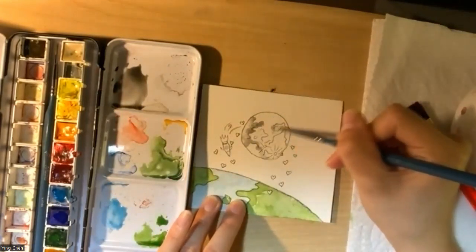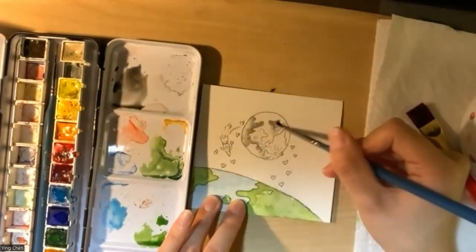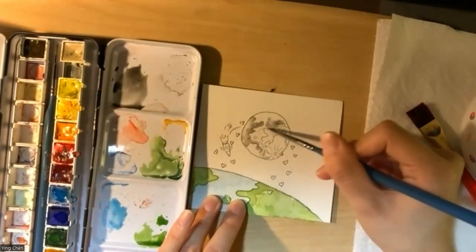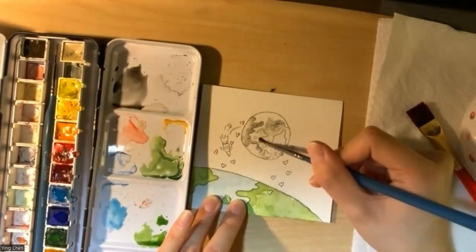You can play with the amount of water you add. So more water means more diluted. And more diluted means you have a lighter shade.